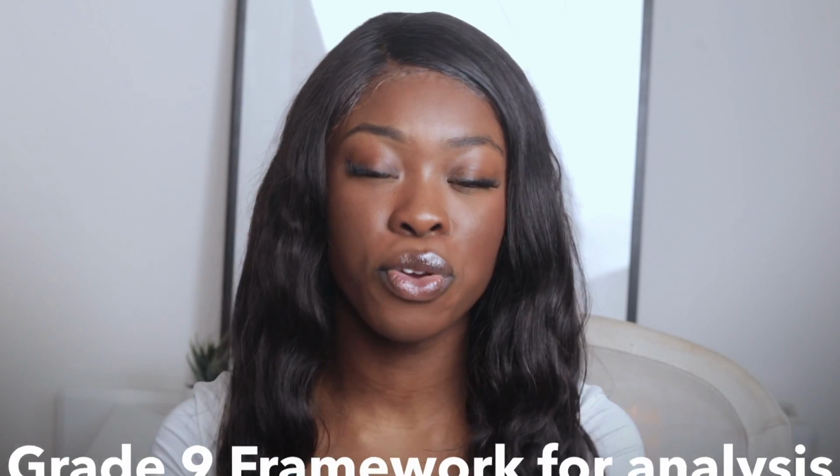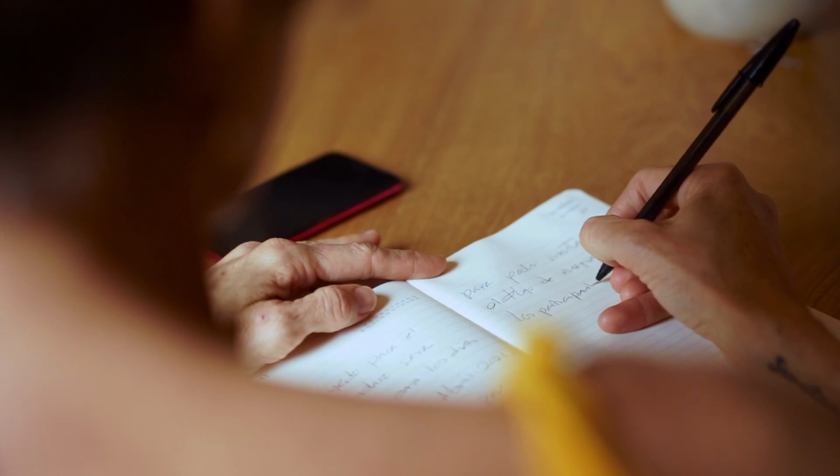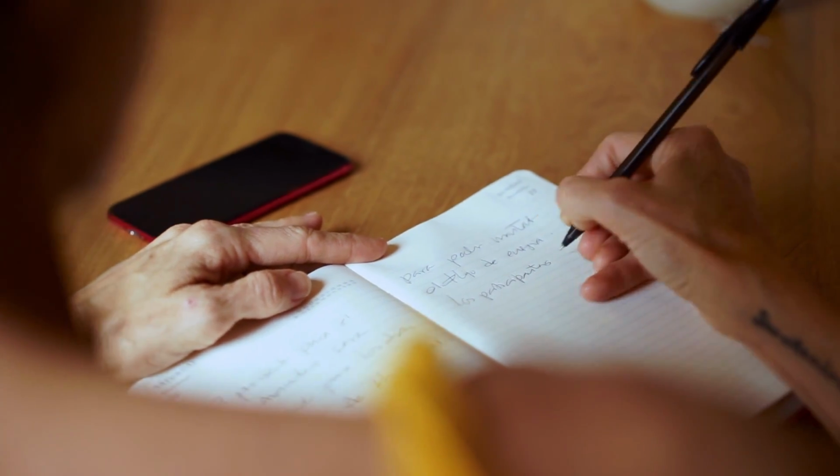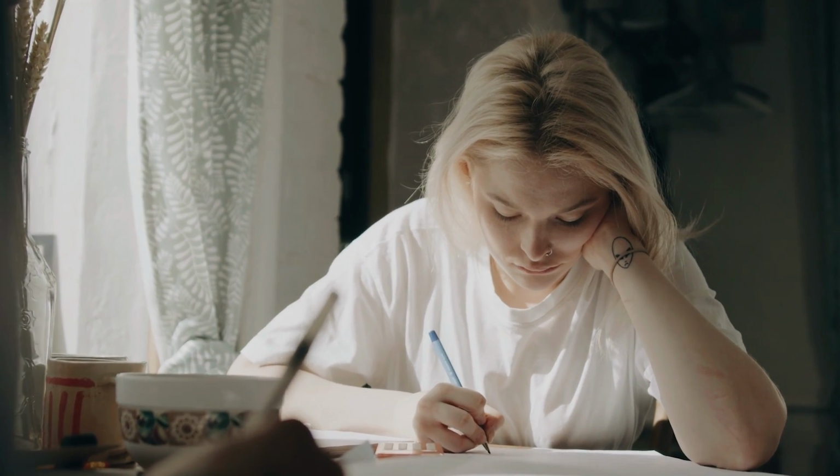So now let's talk about the grade 9 framework for analysis. So guys, don't have an intro, just jump into the essay, because a lot of people find that they're going to reiterate what they said in the intro in the rest of the essay. So you're basically just wasting time and you're not gaining any more marks. So just jump into the essay and start by analyzing, start by referring to the question.